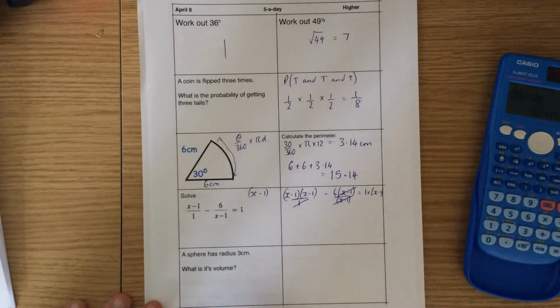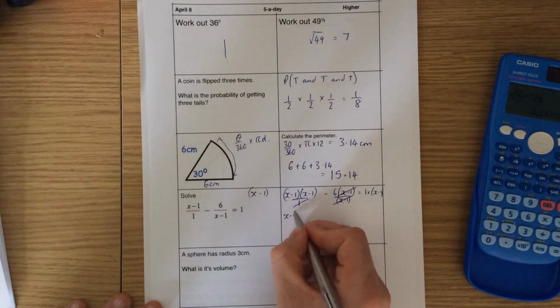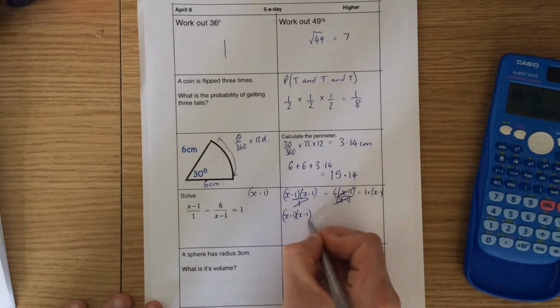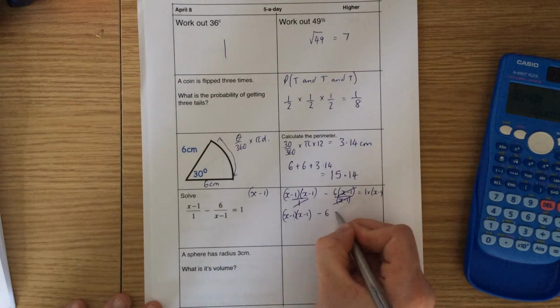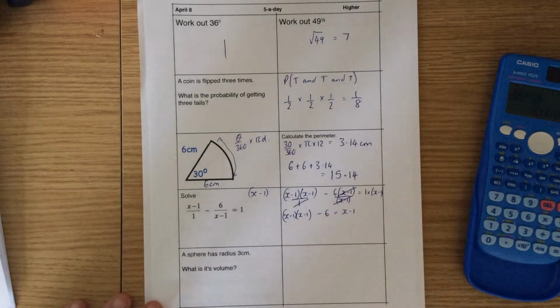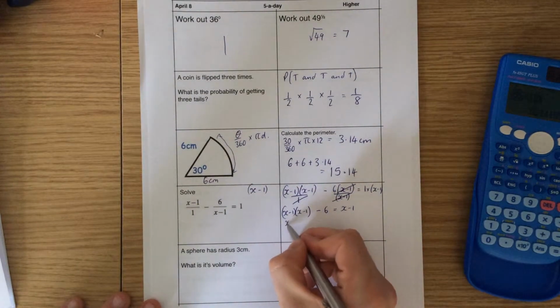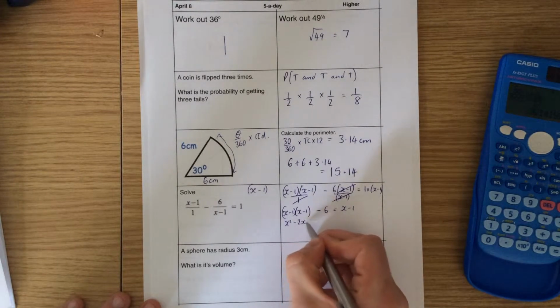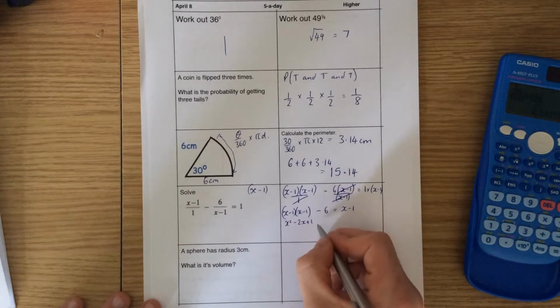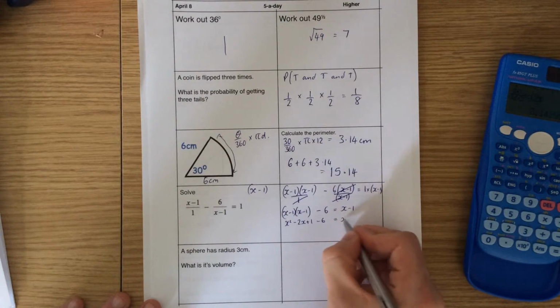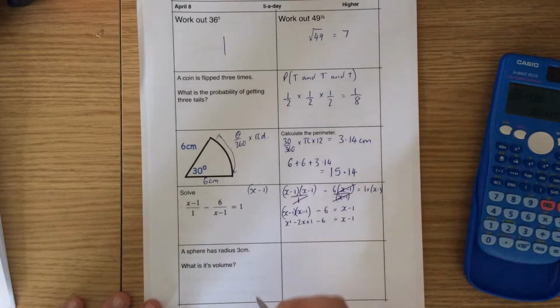These will cancel, and then we are left with x minus 1 times x minus 1 minus 6 is equal to x minus 1. So then we're going to try and solve this as best we can. So x squared minus 2x plus 1 will come from expanding that, minus 6 is equal to x minus 1. Get it all on the same side equal to 0.